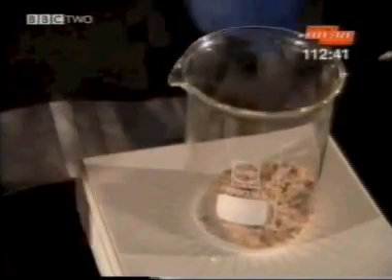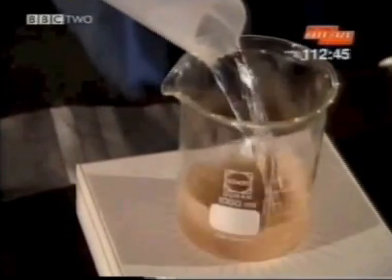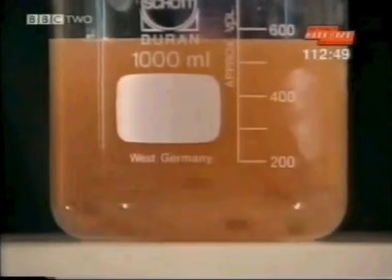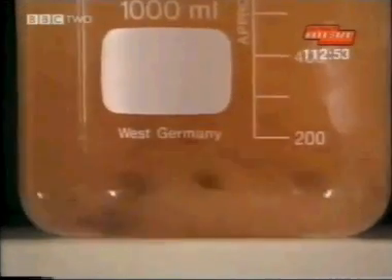Take 100 grams of fresh crushed rock salt. Add water and mix well for 2.5 hours. The salt dissolves, but of course the clay does not.